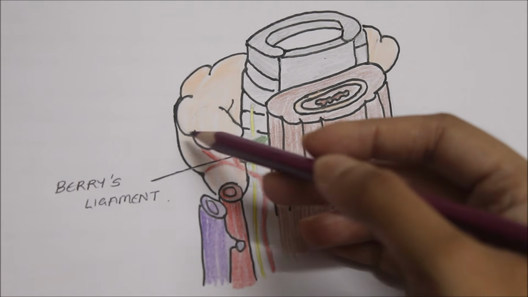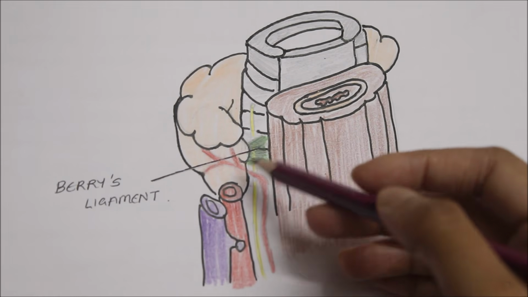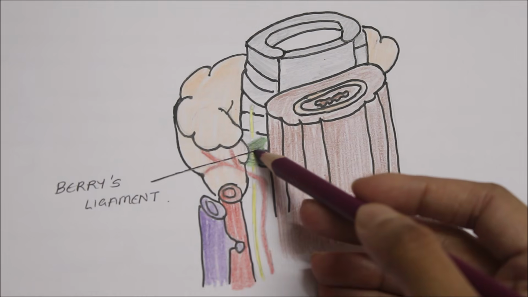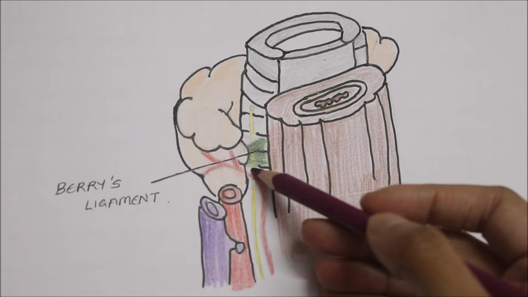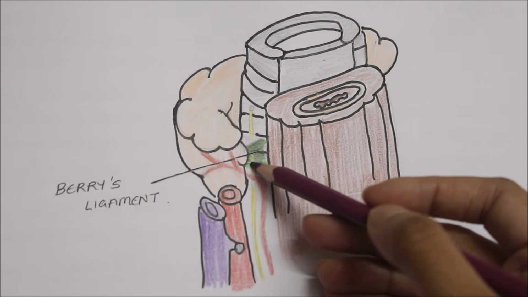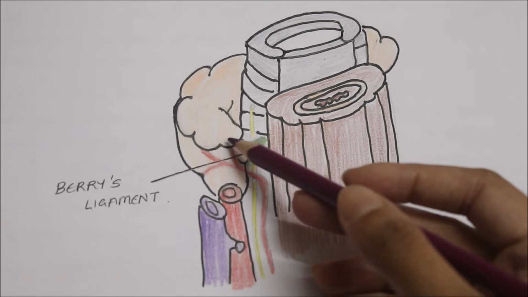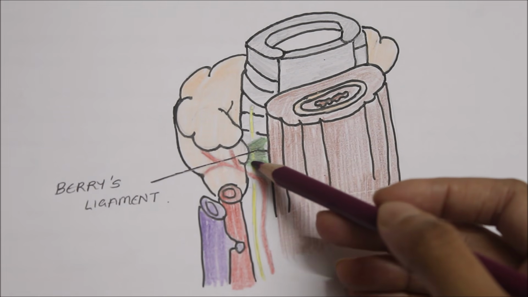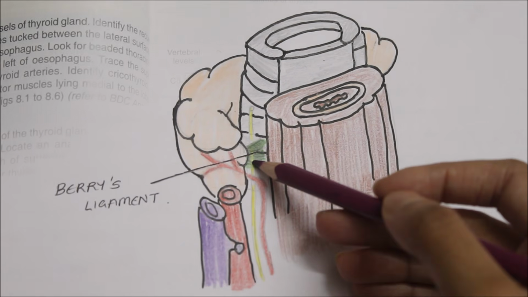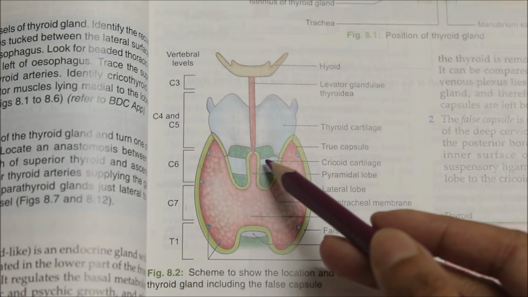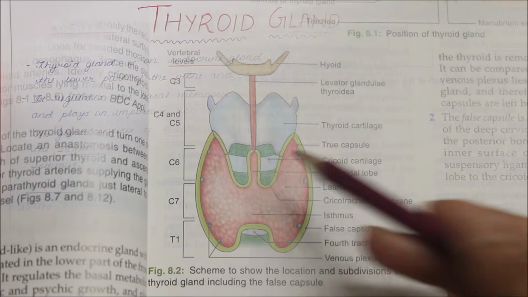So it is thin along the posterior border of the lobes but thick on the inner surface of the gland, where it forms a suspensory ligament that you see right here, which is called the Berry's ligament or the suspensory ligament of Berry, which connects the lobe to the cricoid cartilage present right here. This is the suspensory ligament of Berry. This is the cricoid cartilage to which the suspensory ligament of Berry attaches.